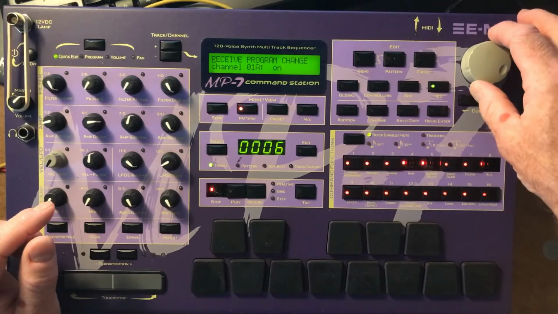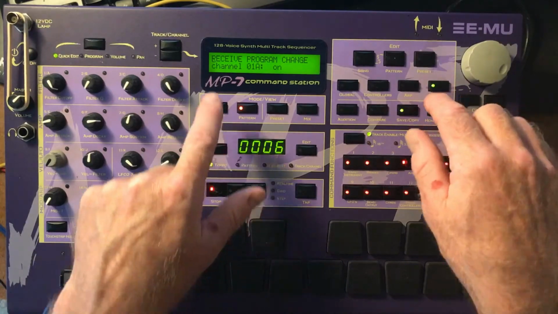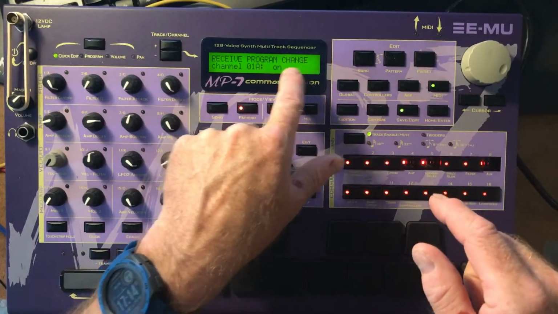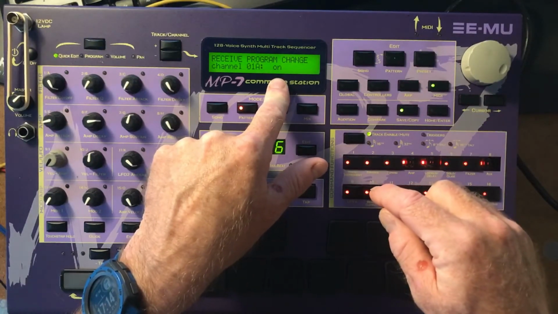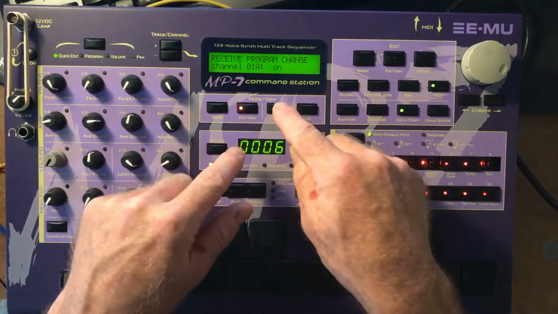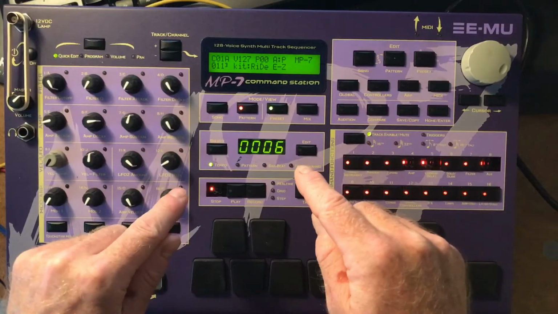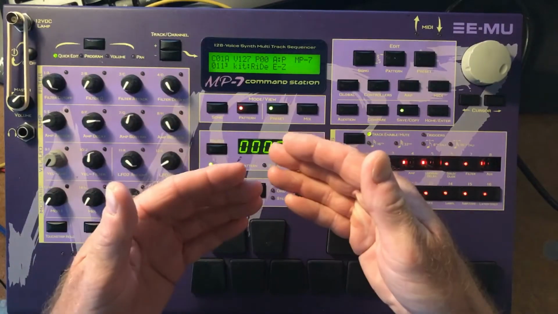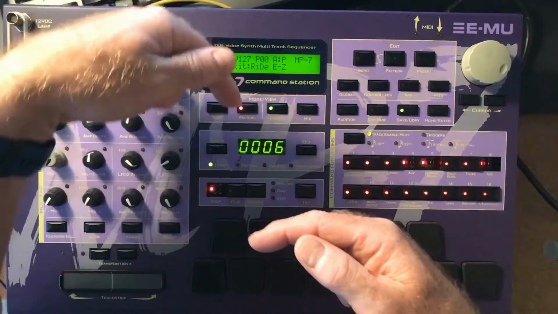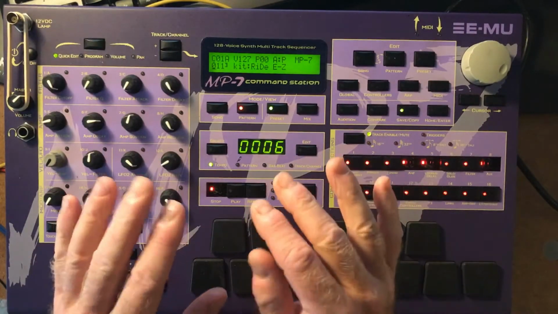So in the MIDI settings, here it says receive program change. If you turn that off and then change your pattern presets for each of the channels, the MIDI sequence that comes into the command station won't change the voices as far as I know.